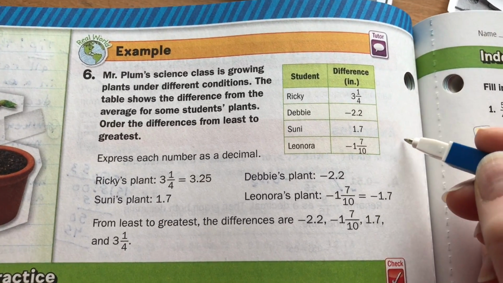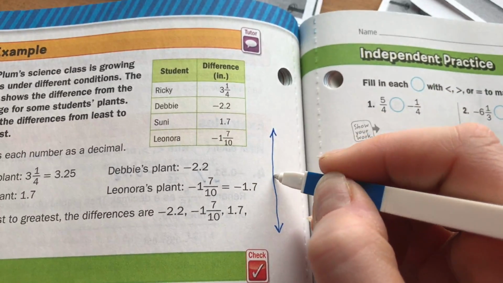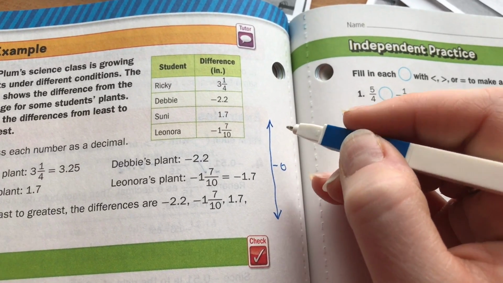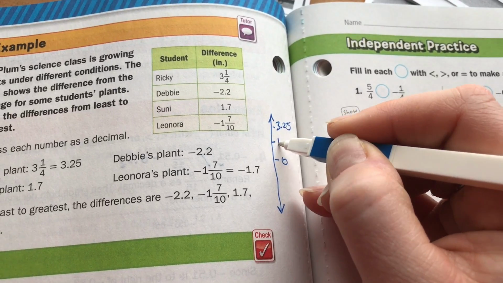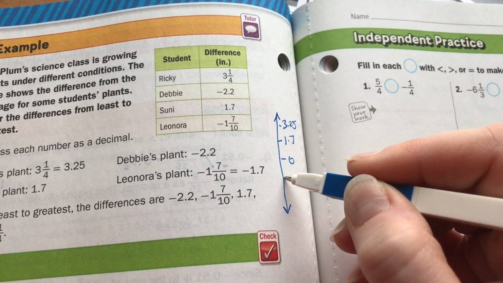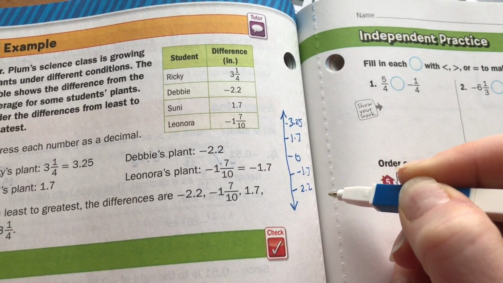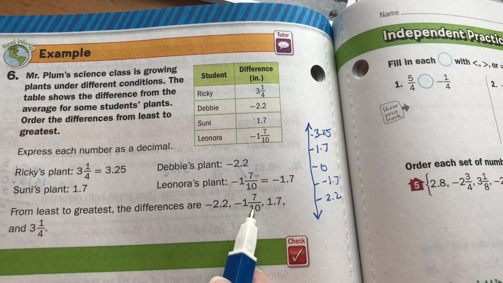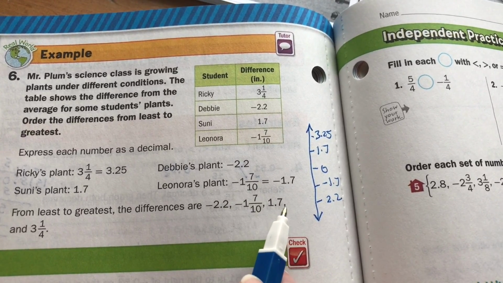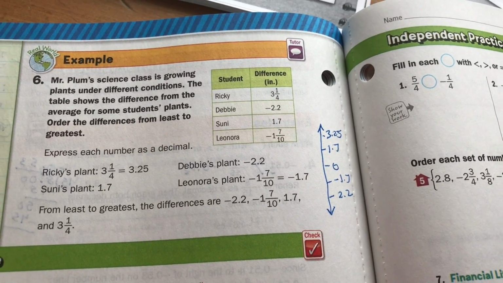So if you're thinking of a number line here, the biggest one, if this is 0, is Ricky's, 3.25. Then Suni's at 1.7. Then it would be negative 1.7 and negative 2.2. So from least to greatest, there's negative 2.2, negative 1 7/10, 1 7/10 that's positive, and 3 1/4 that's positive.